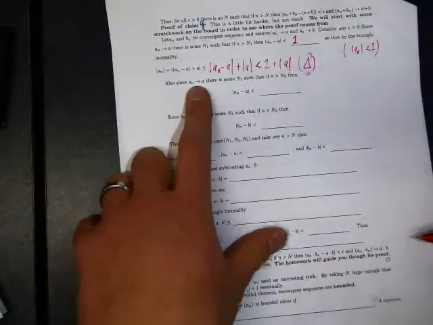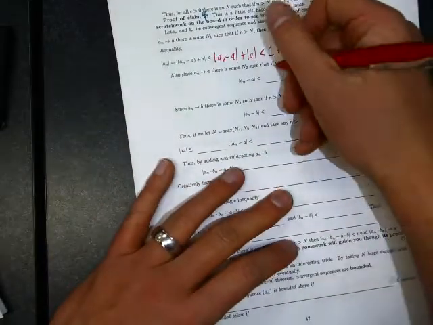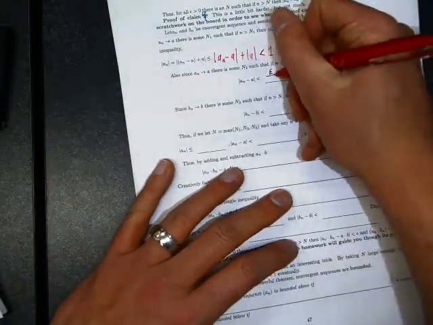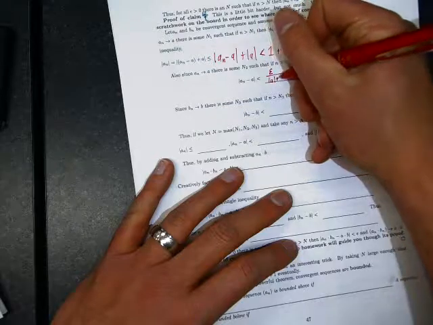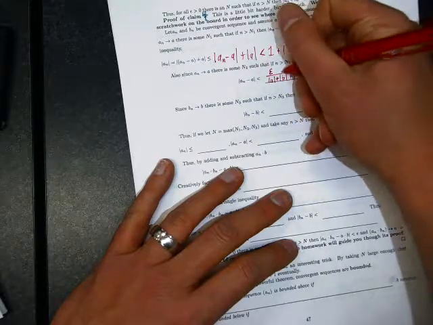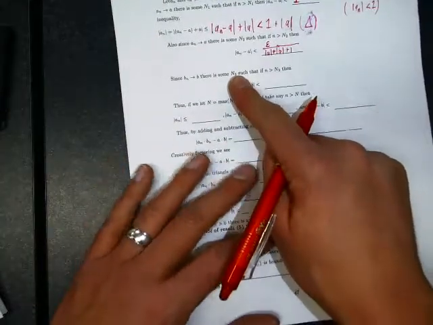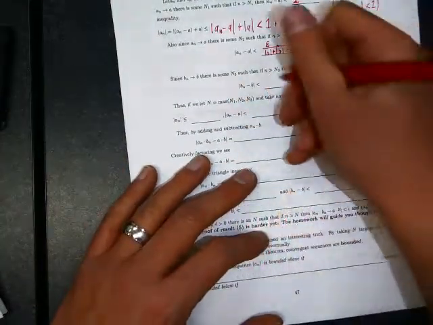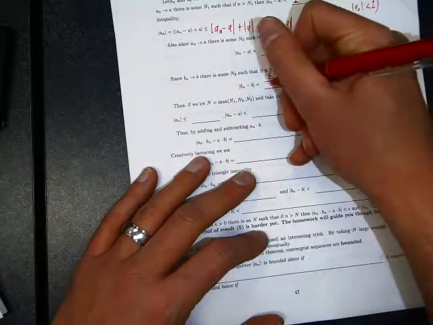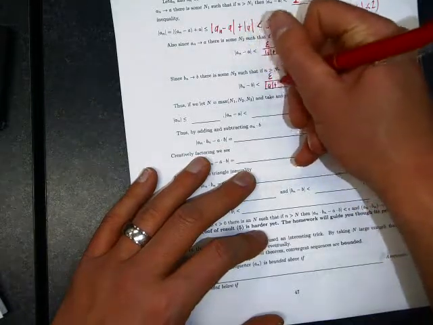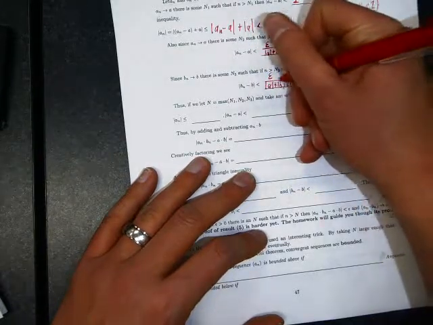Similarly, a sub n converges to a, so there exists some big N2 such that if little n is bigger than big N2, then absolute value of a sub n minus a is less than epsilon divided by absolute a plus absolute b plus 1. Since b sub n converges to b, there exists some big N3 such that if little n is bigger than big N3, then absolute value of b sub n minus b is less than epsilon divided by absolute a plus absolute b plus 1.